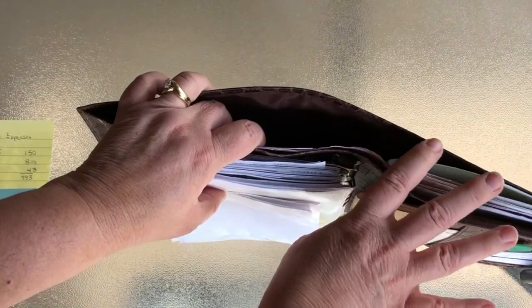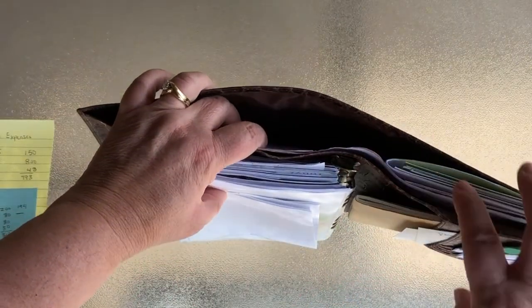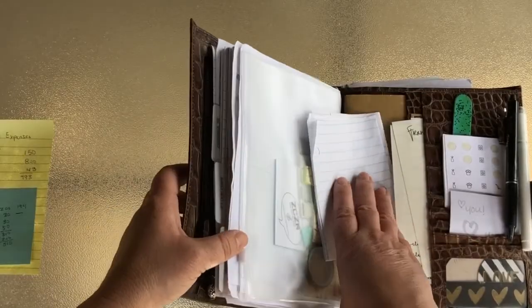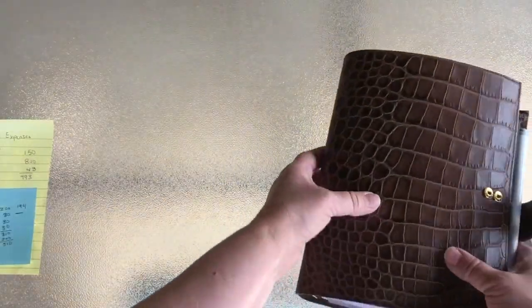And then the other thing I want to show you is this pocket here. I have tucked all kinds of pages in here, but what I'm going to do is take these pieces out and put them away. That is it. It's gotten a little messy, which I think is a good thing.